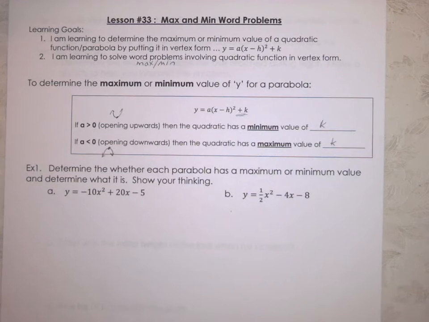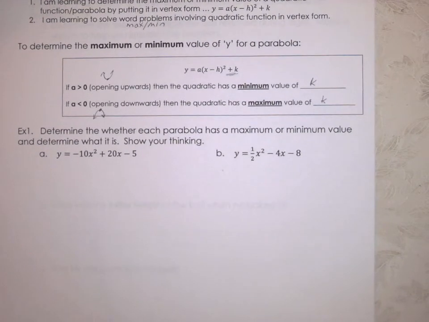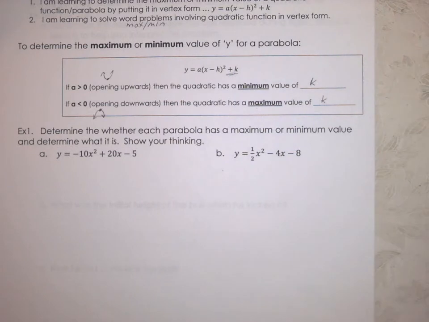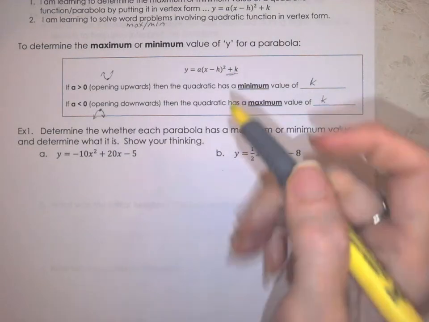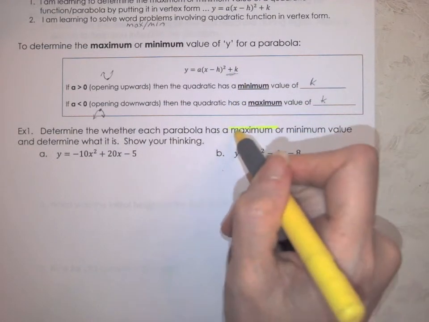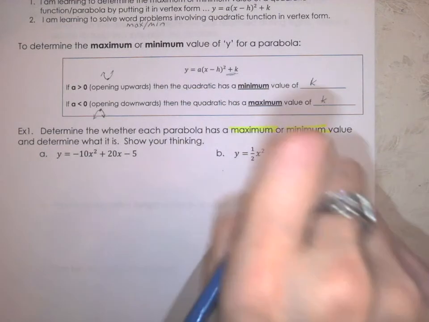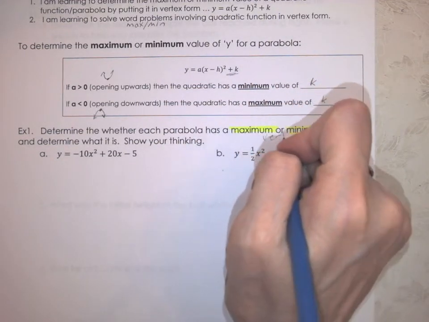And if it's not in vertex form, what we want to do is put it in vertex form. So determine whether each parabola has a maximum or minimum value and determine what it is. Show your thinking. As soon as we see the words maximum or minimum, you should be thinking completing the square, putting it into vertex form. So you need vertex form.